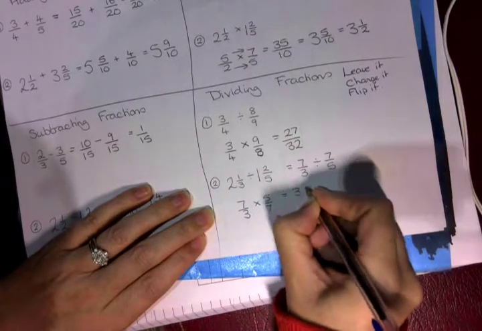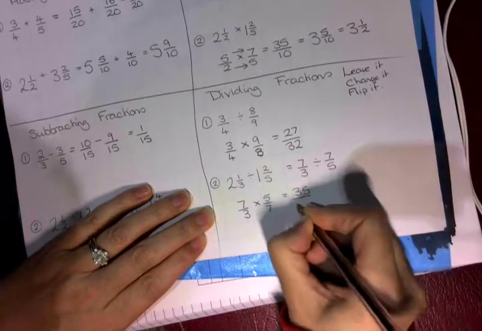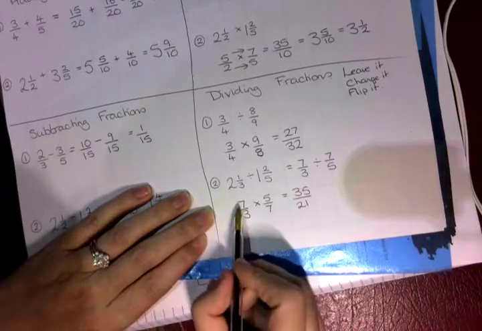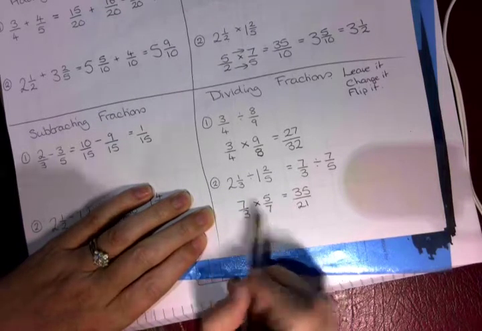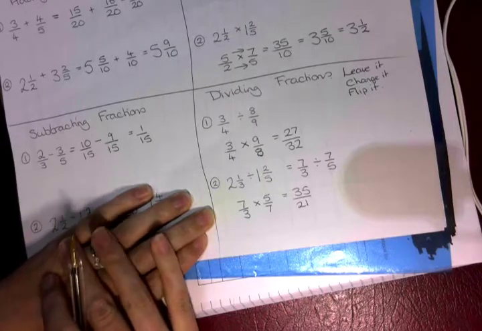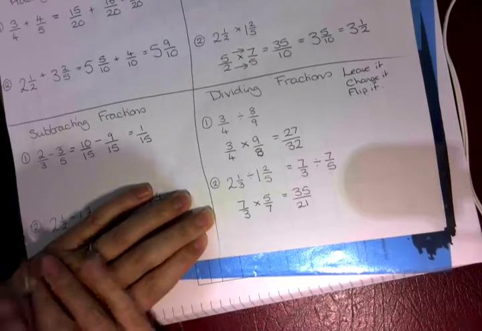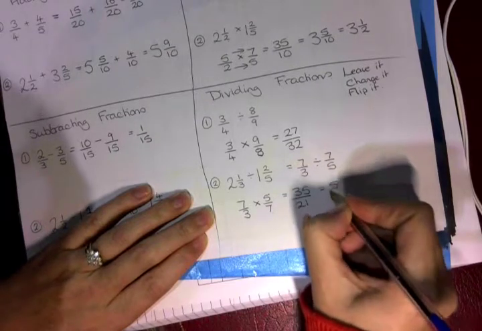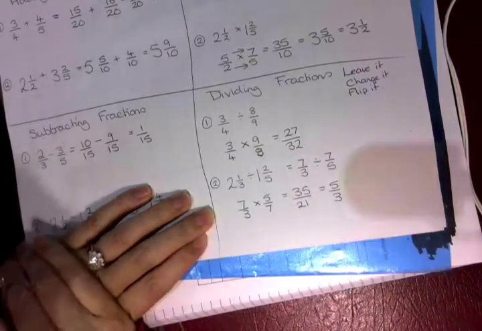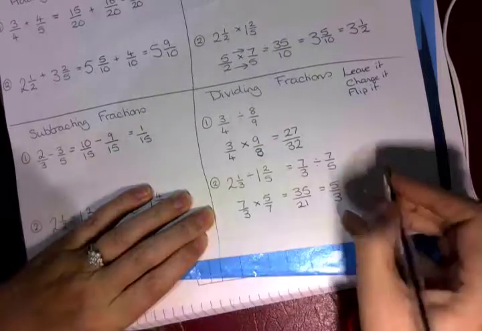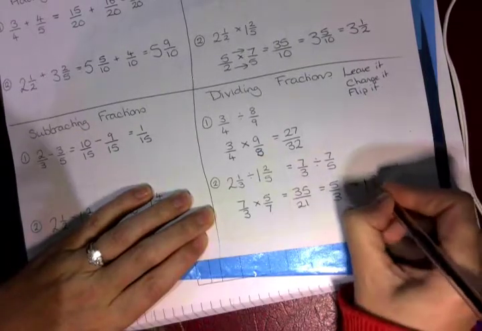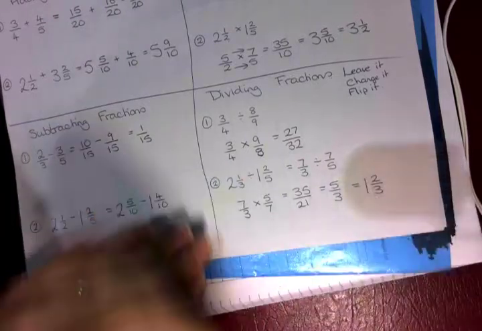Straight across the top, 35. Straight across the bottom, 21. Now I know 7 goes into top and bottom. I'll talk about cancelling down before you do the operation another time when I'm there with you. So 7 goes into the top 5 times, and 7 goes into the bottom 3 times. It's a top heavy fraction. 3 into 5 goes once, with 2/3 left over.